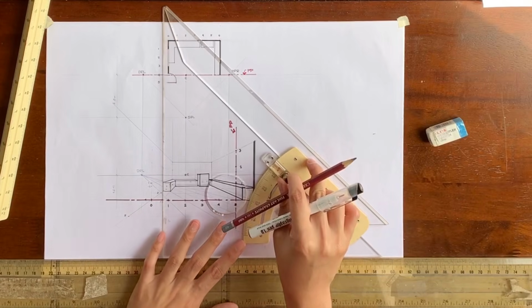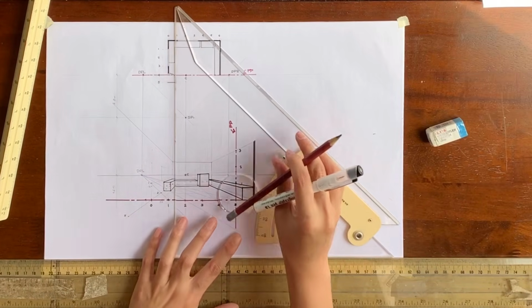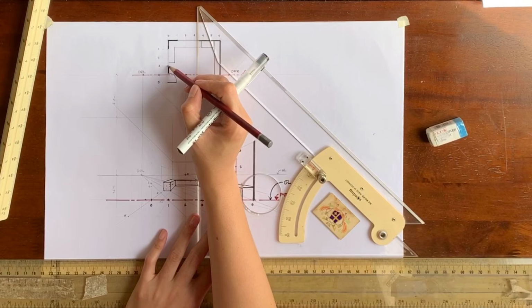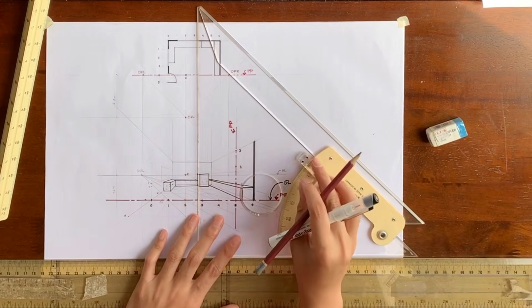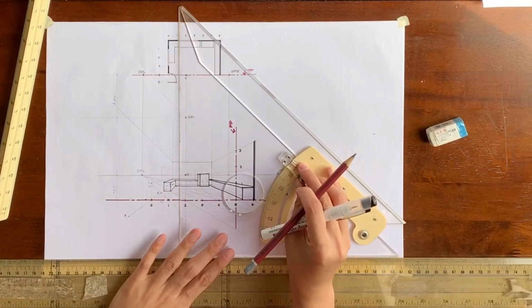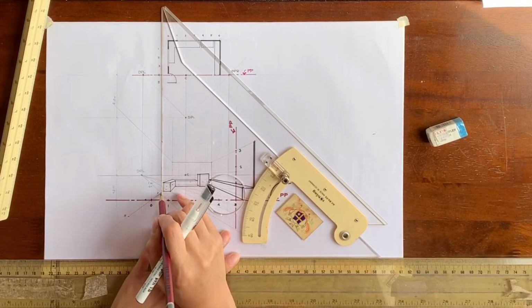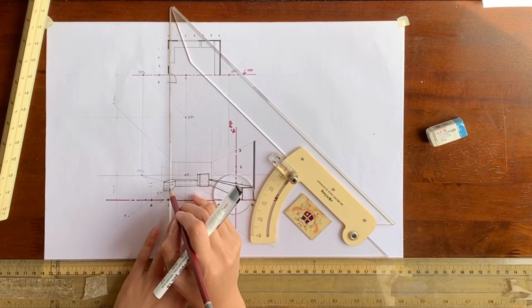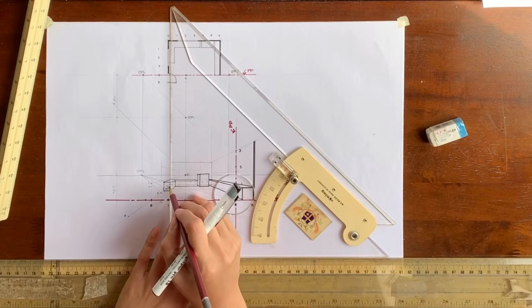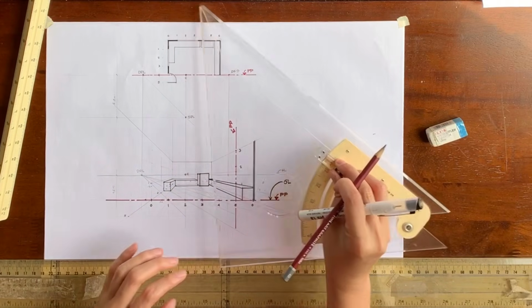Okay, next we now identify the termination of this opening. So it's from 3 and 1. So let's now draw a vertical line from 3, and so this is our 2, this is our 1. Okay, so there.